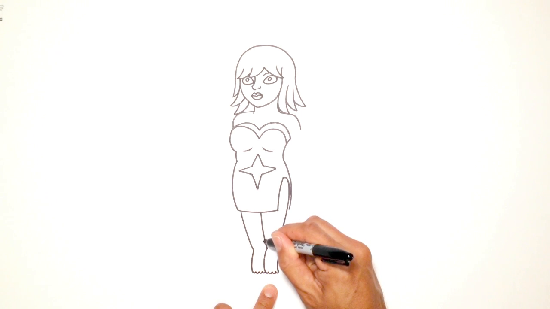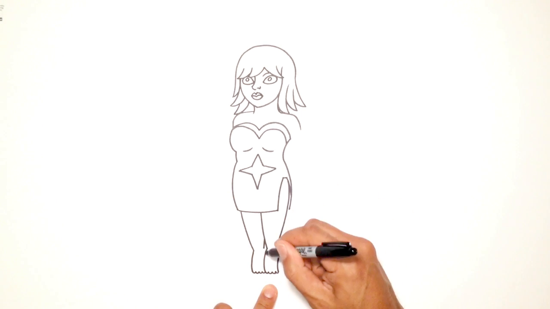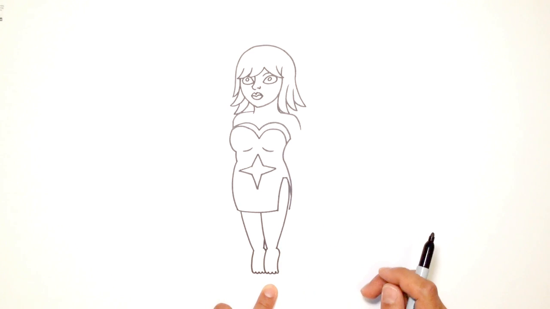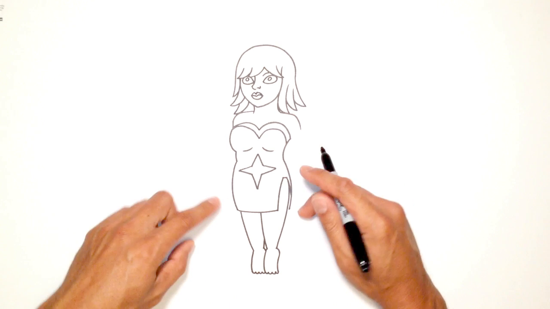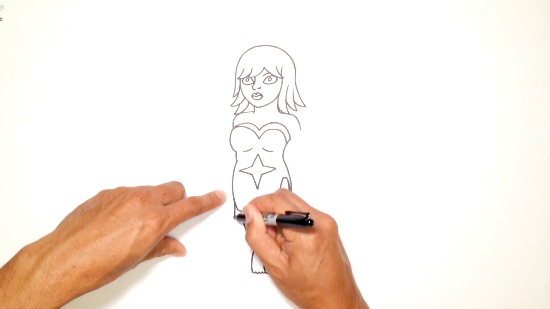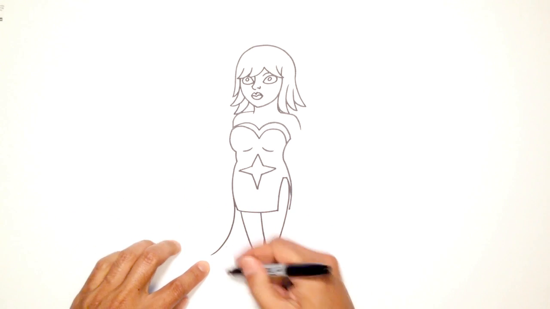Now here, I just want to draw the back of the heel. So drawing a straight line that's angled and then just rounding out the heel. So I'm almost mimicking this shape here on the left side. Let's draw the skirt in detail. So here, the skirt kind of flares out. So right about here I'm going to curve out with a curve.